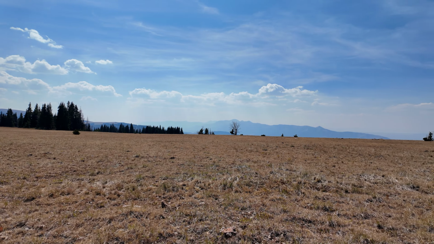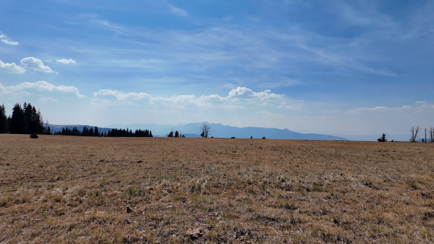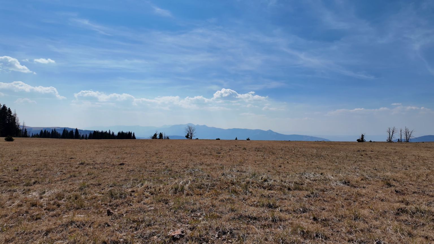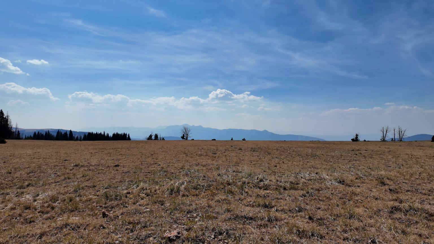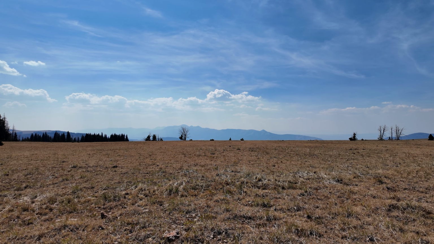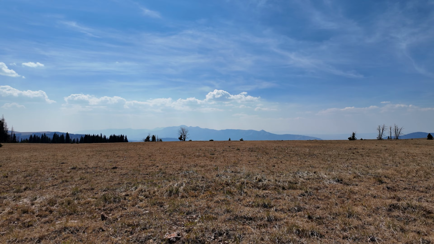So there is a dead tree with a couple of younger ones that are growing up underneath it, some krummholz form, and one that probably didn't die in the fire. It was too small.